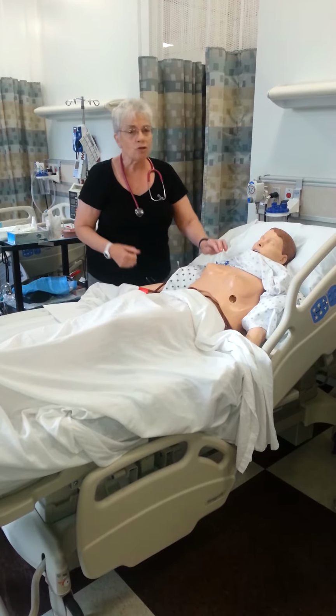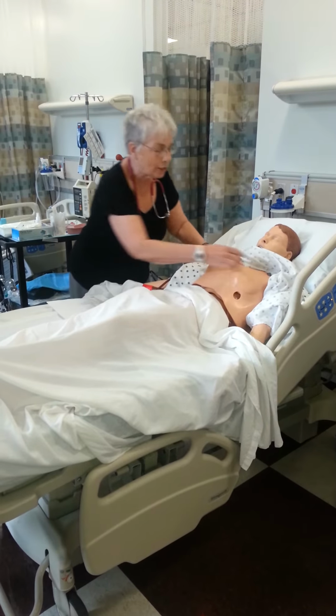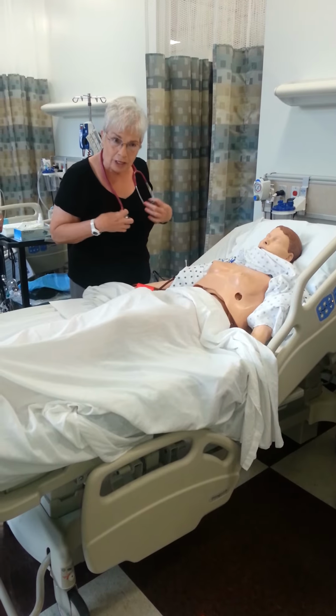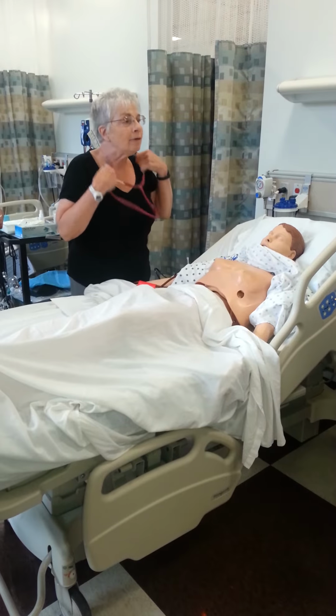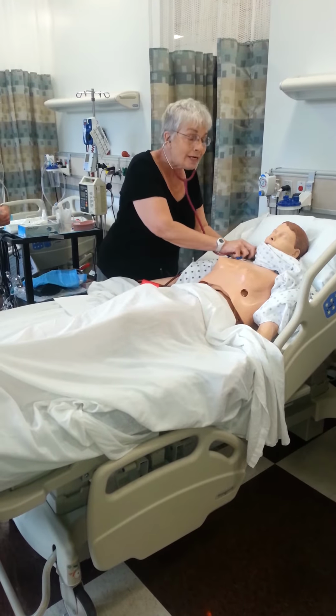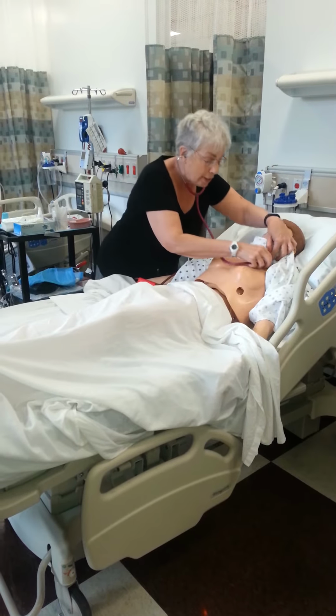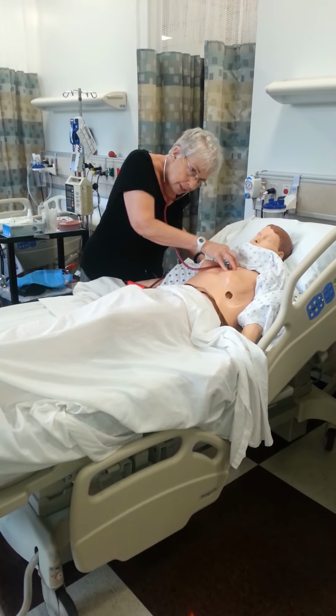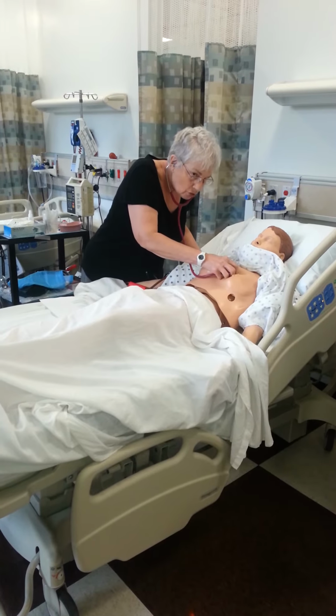Okay, so as long as I'm here, since I'm here and I'm moving this away, I'm going to listen to the lung sounds, okay? And the book says 5, right? And how do I listen to lung sounds? 1 inhalation, 1 exhalation, repeated at each of the positions.